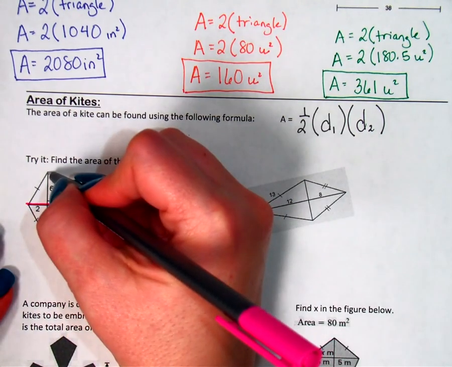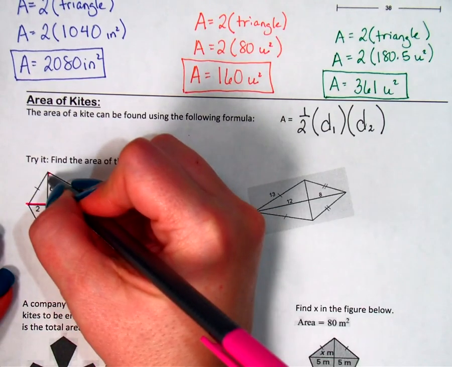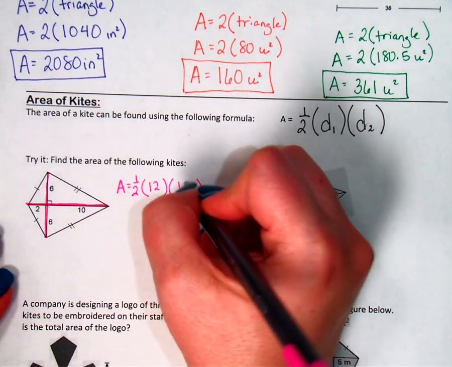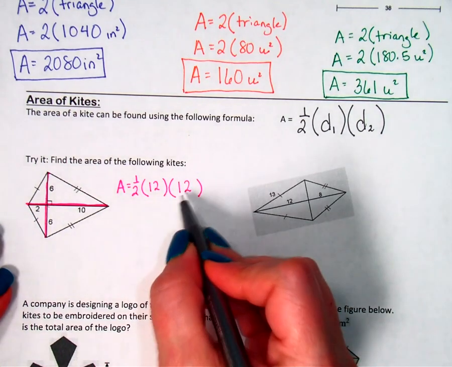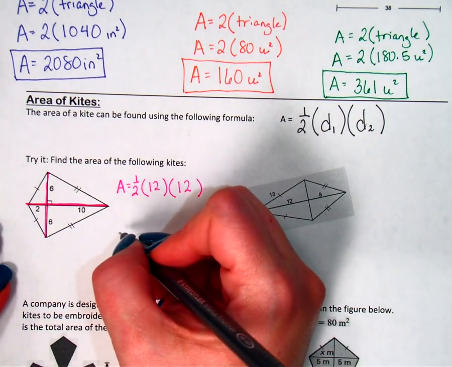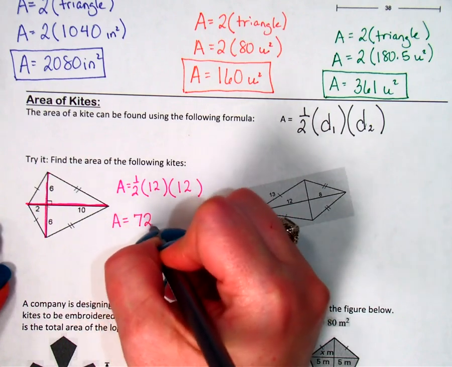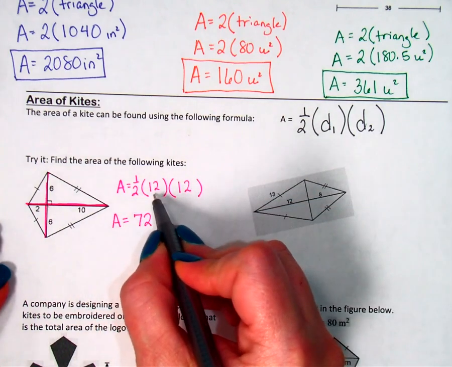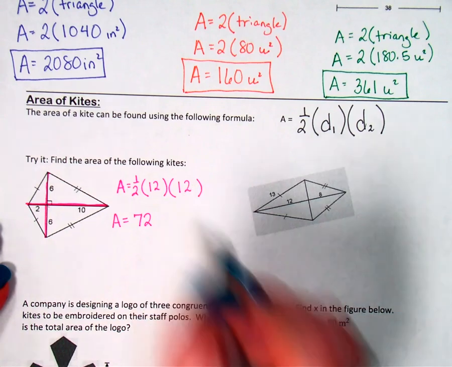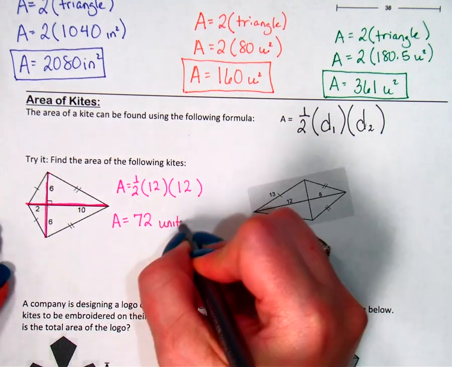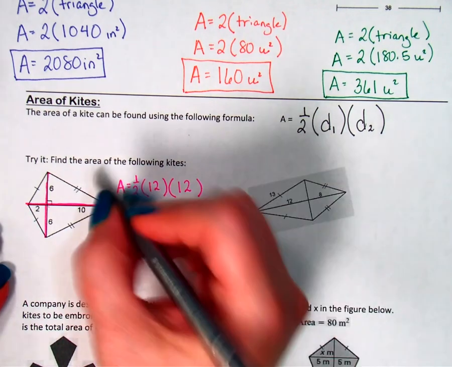Diagonal 2 is 6 plus 6, it's also 12. 12 times 12 is 144, which would be 72. Or half of 12 is 6, and 6 times 12 is 72. You can do it either way. I don't have any units here, but I can't put the square on the 2, so I have to write units squared. I could just put a U if I'd like.